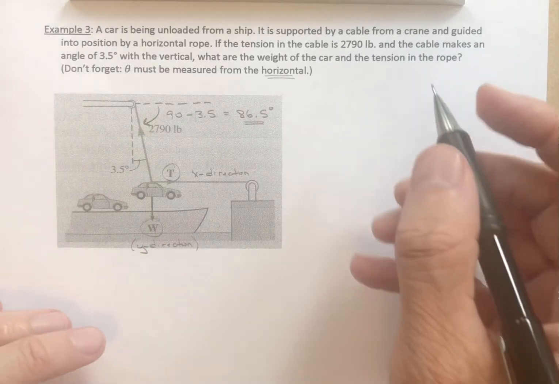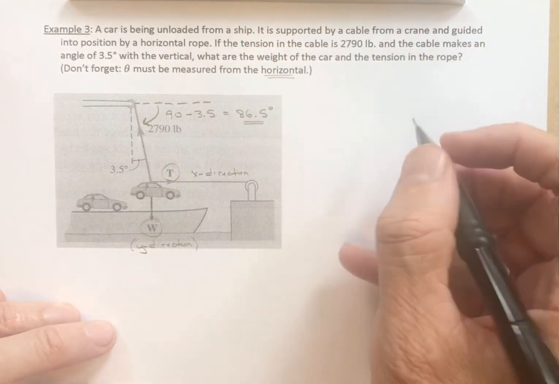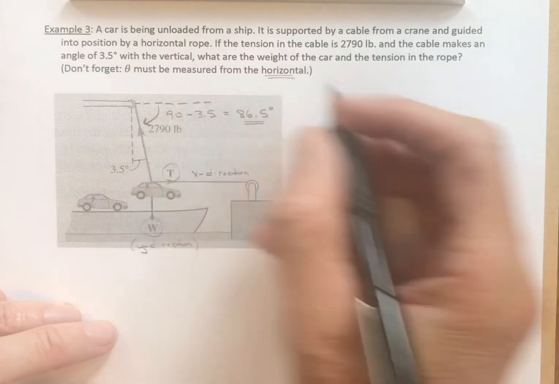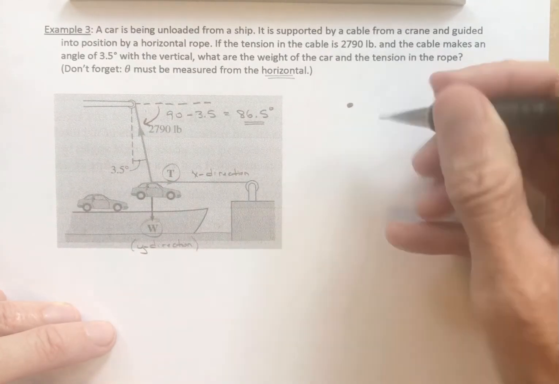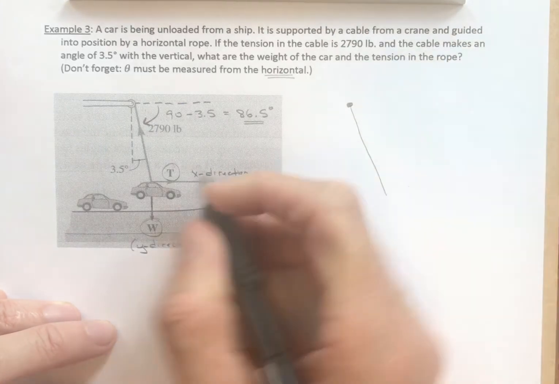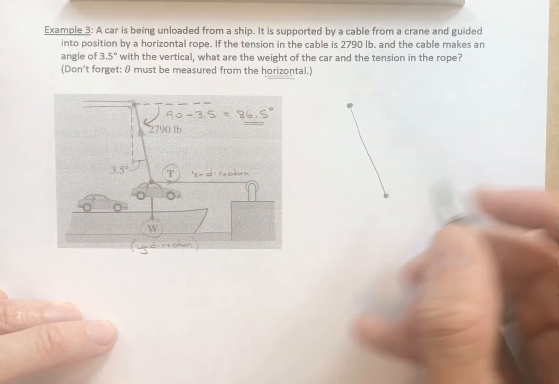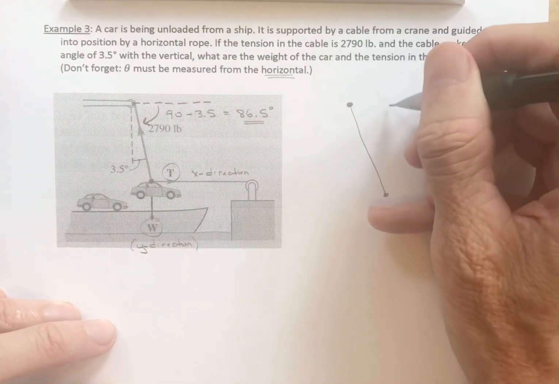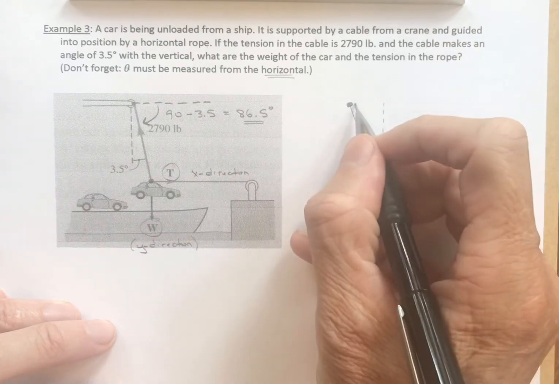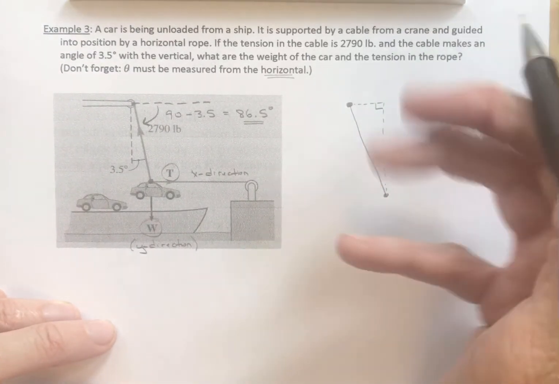Okay, so I'm going to redraw this as a triangle using this angle instead. So this point is the same. My cable, this is still the cable, so I'm still down to here. I'm just going to simply draw it this way. There's my right angle.